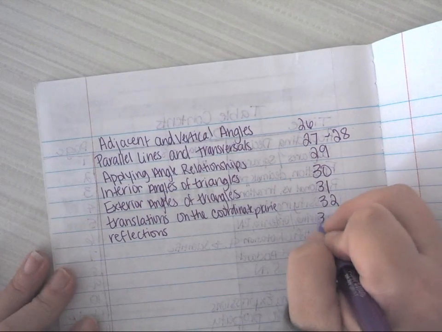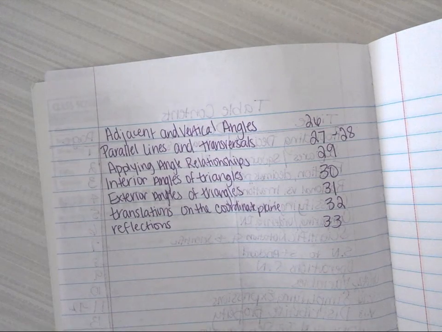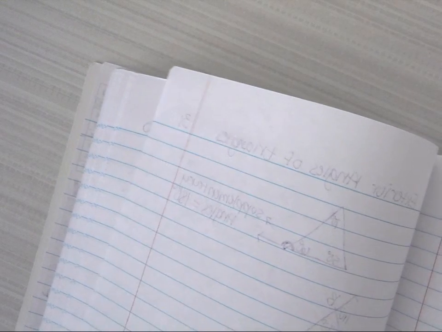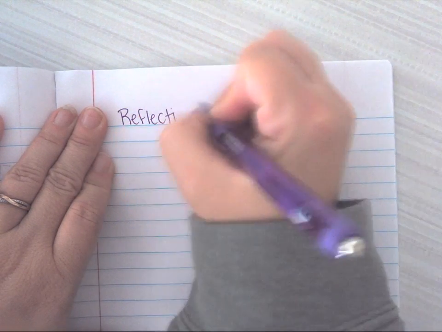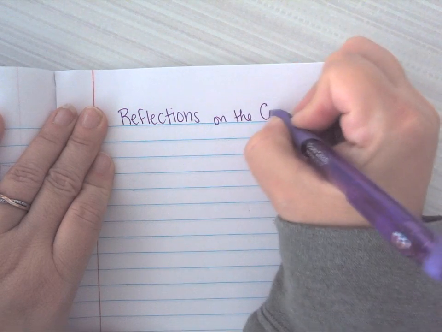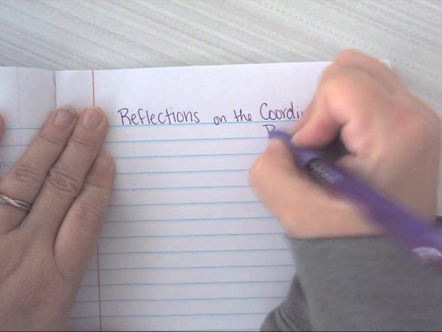And this is going to be on page 33. Reflections on a coordinate plane.